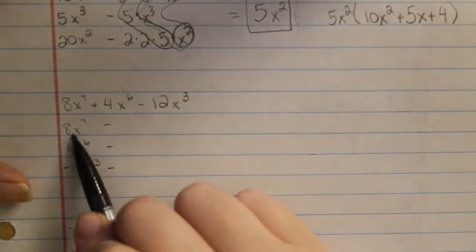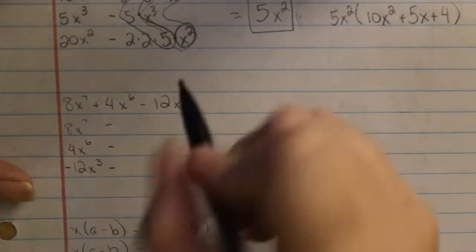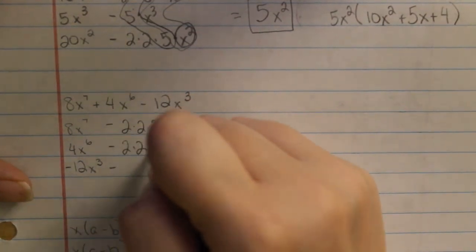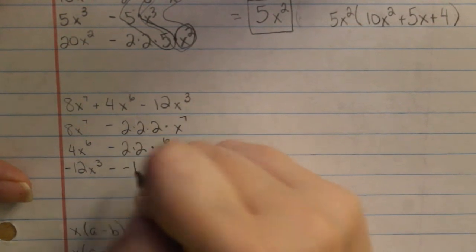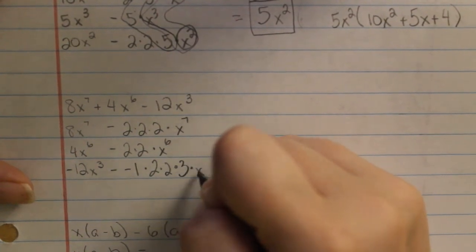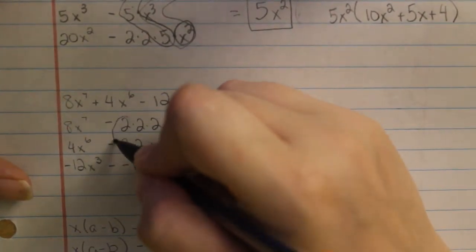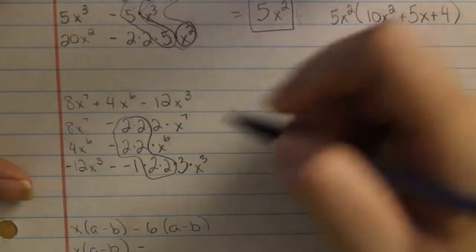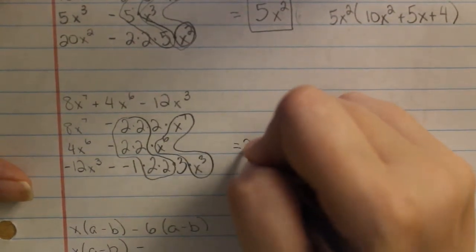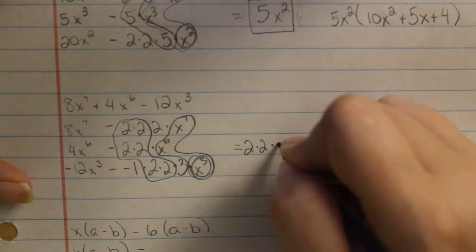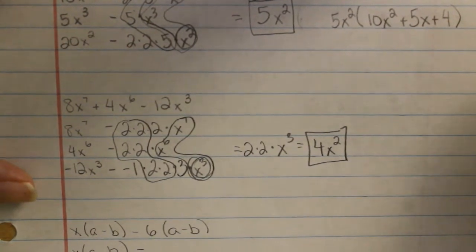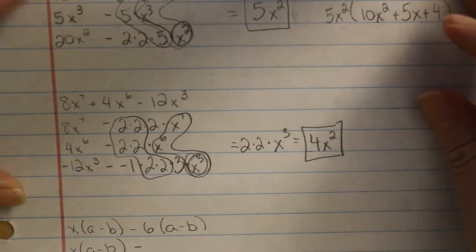Okay. Moving down here, it's very similar, but we have a negative involved. My 8 is going to be 2 times 2 times 2 times x to the 7th, and this other term is going to be negative 1 times 2 times 2 times 3 times x cubed. So they both share the two 2's, and they both share an x. So I'm going to take out 2 times 2 and then the fewest exponents here, which is x cubed. So 4x cubed is my greatest common factor. You can divide it out if you want to see how that would be written, but I'm fine with what I left before.